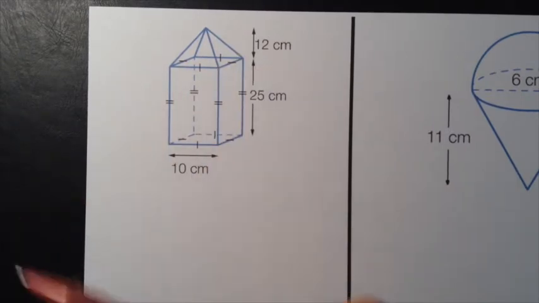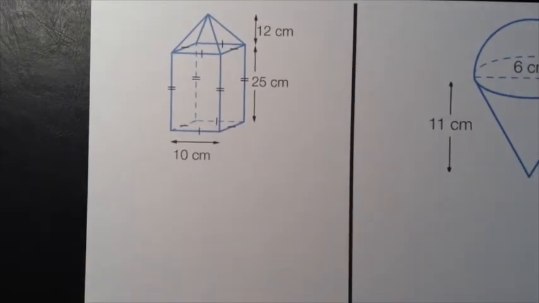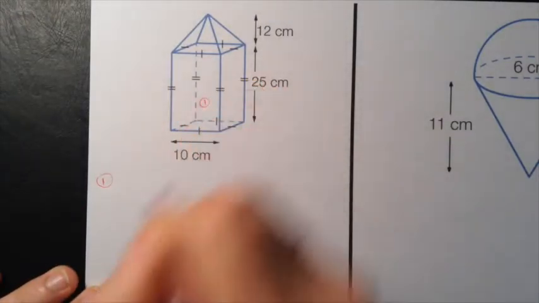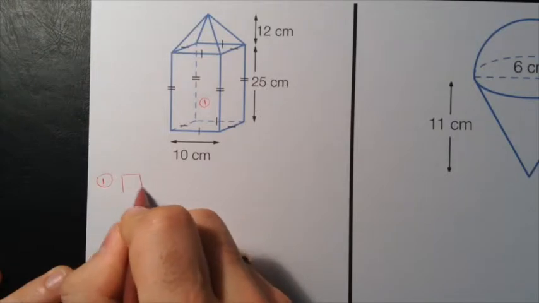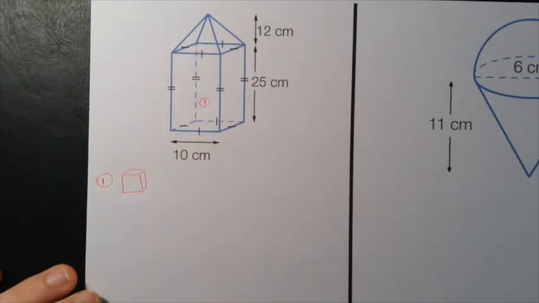Alright, so what I suggest you do is you start nice and simple, nice and easy, and you take it step by step. First of all, let's write down the shapes that we have. Okay, so shape number 1, we'll call this shape number 1 down the bottom here. We have our rectangular prism, and you can even draw a little picture just so you know what shape you're dealing with.